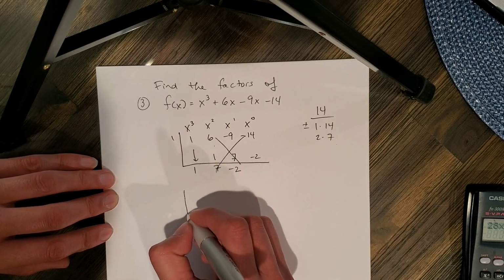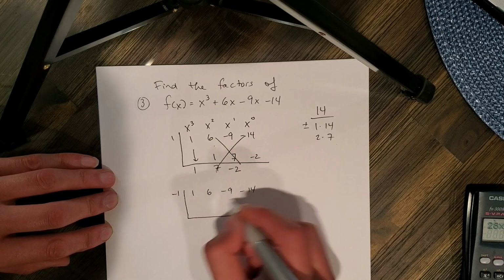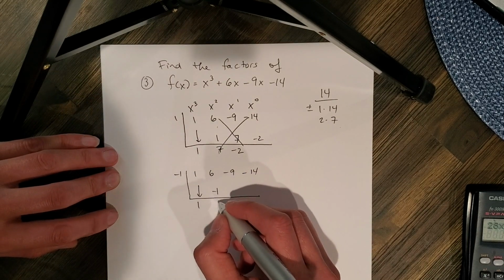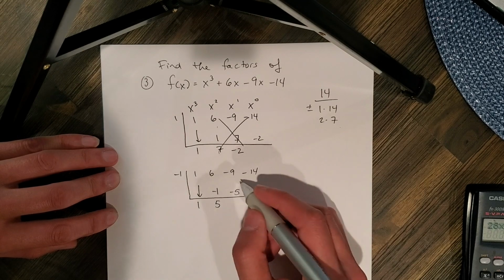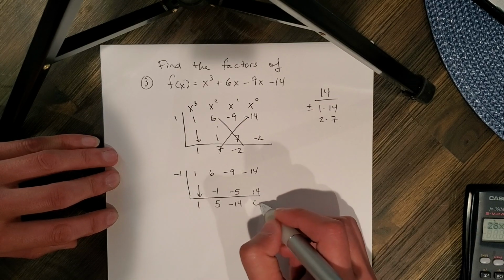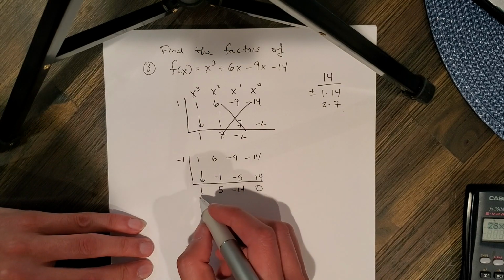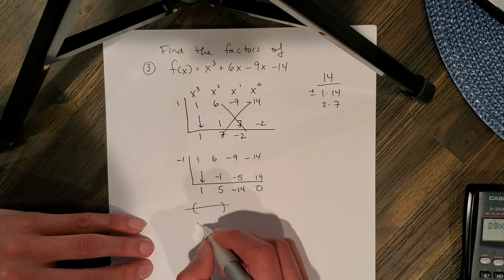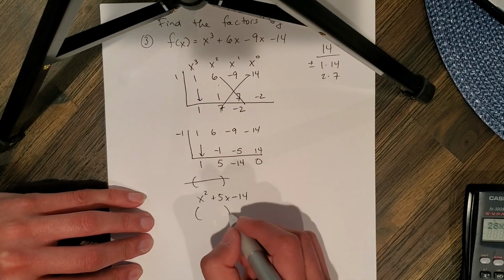So try negative 1. Bring down the same numbers. So bring down the 1 here. And so negative 1 times 1 is negative 1. That's going to give me a 5. Negative 1 times 5 is negative 5. Negative 9 and negative 5 makes negative 14. And then multiply, you get positive 14. We got it. Okay? So once we get a 0, we can stop. And so now we're going to factor this. Oops, I'm supposed to write this first as x squared plus 5x minus 14. Okay? And now we factor this.